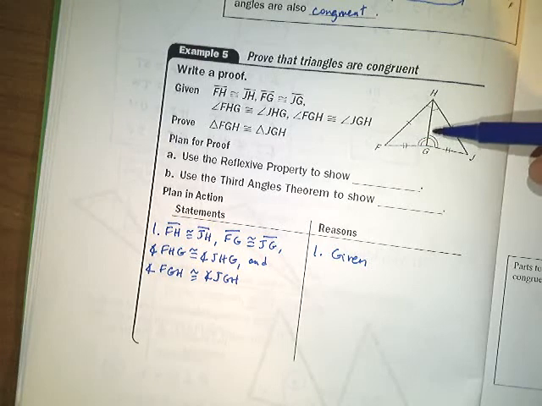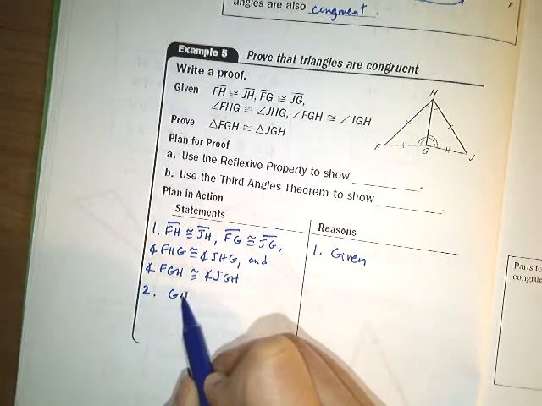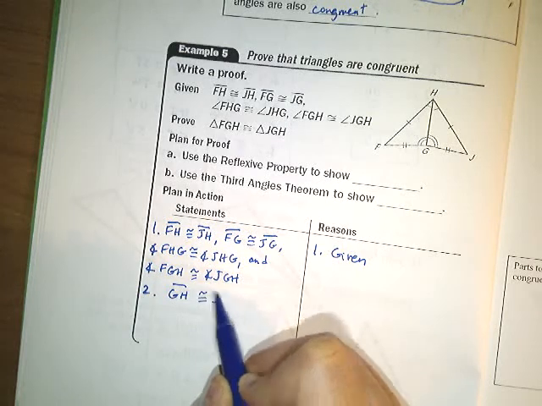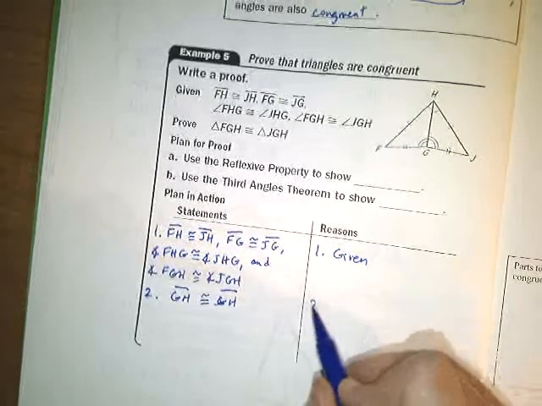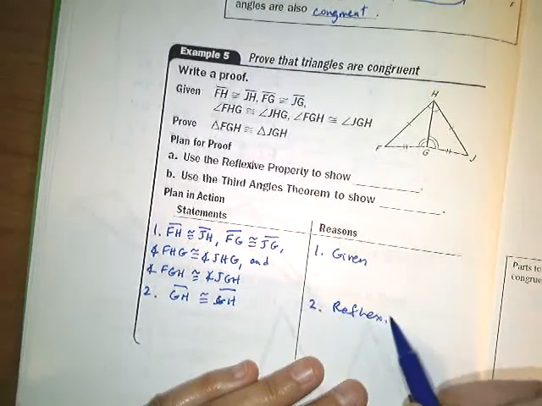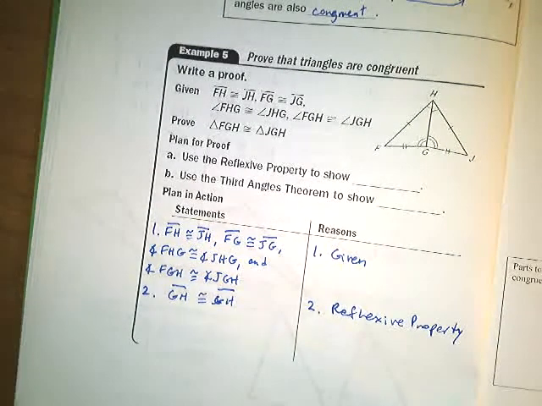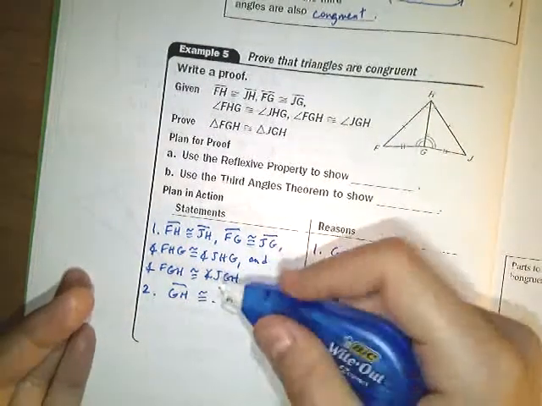corresponding sides that match. And that's good, because that's one of the things that we need to prove the two triangles are congruent, right? So the theorem that says that side GH would be congruent with itself is called the reflexive property, right? We talked about that back in chapter 3. And the reflexive property basically says that anything has to be congruent with itself.